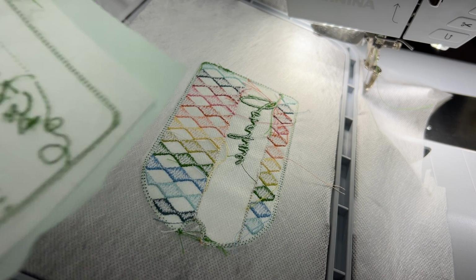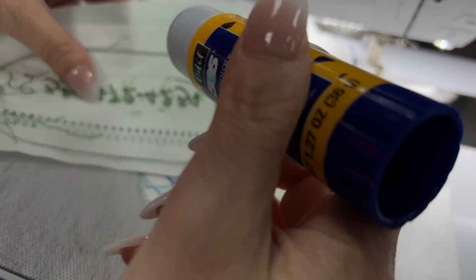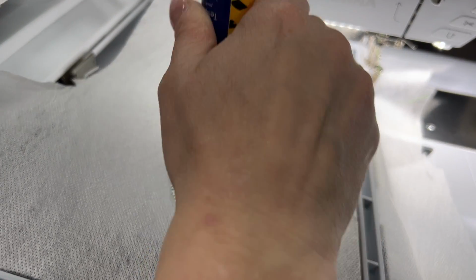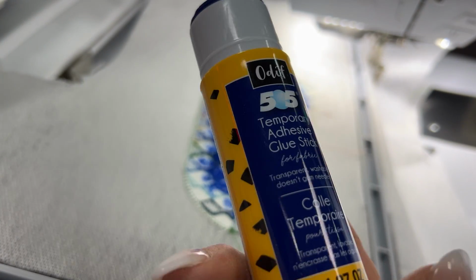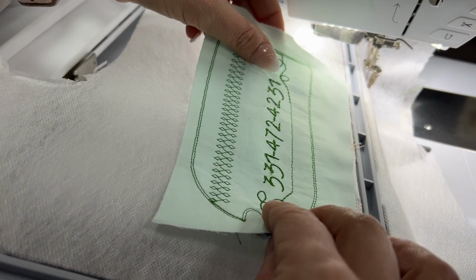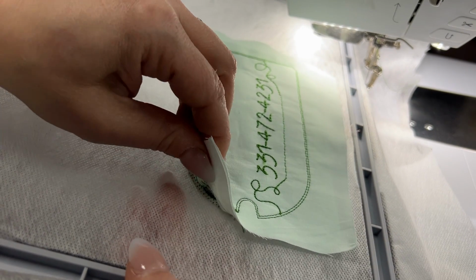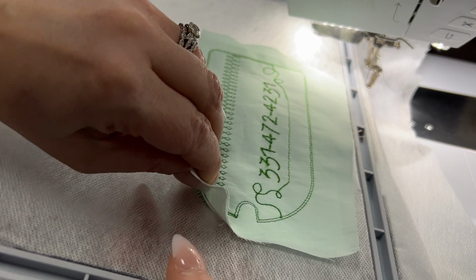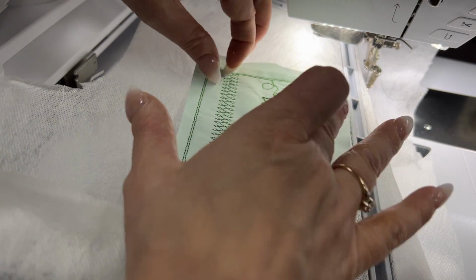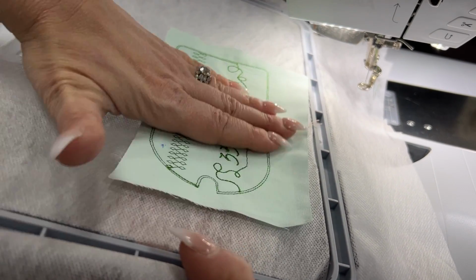And once you get it free, you're not going to trim really close to the stitching. You're going to leave it just like that, as it came out of the hoop. But I like to use my 505 temporary glue stick. It's really super sticky, and you can stitch through it when it's still wet. And this is going to allow a good adhesion for me to line everything up perfectly. So you're going to line that tack down stitch up with the perimeter of the front of the tag. And once again, this is on the back side of the hoop.